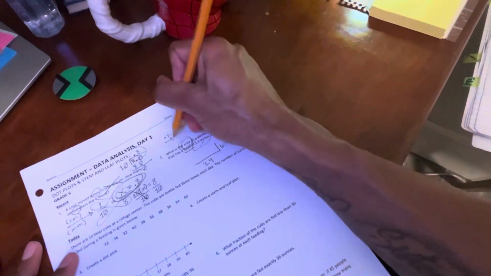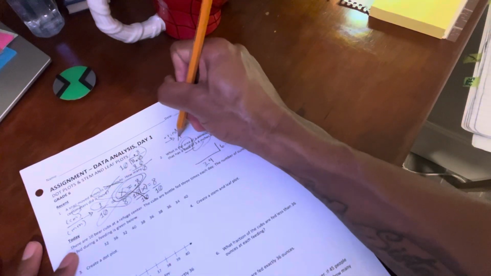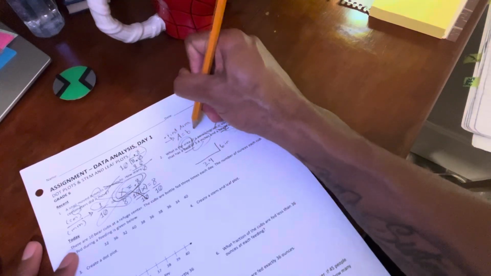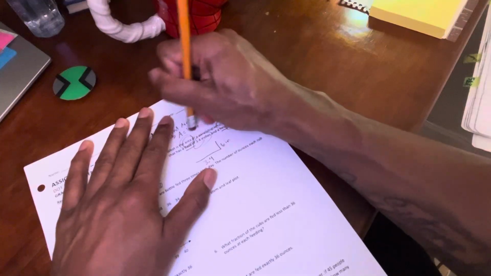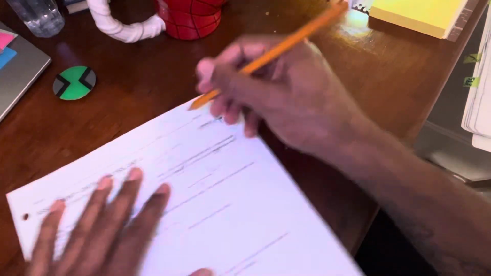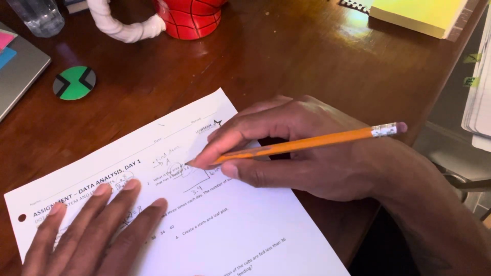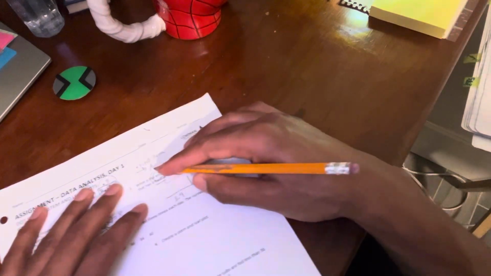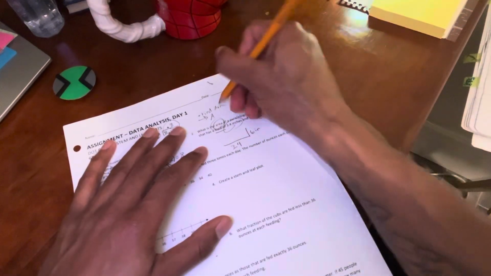The equation to get the area of a parallelogram: area equals length times width. I'll make that a bit more clear. Area equals length times width.